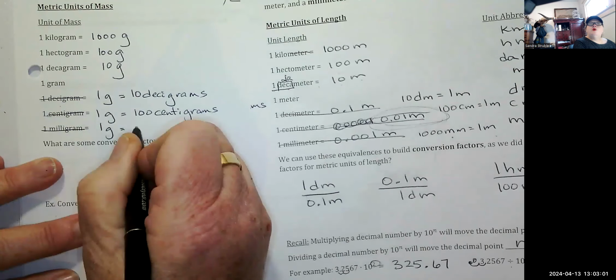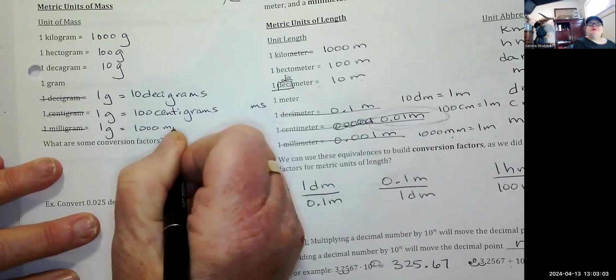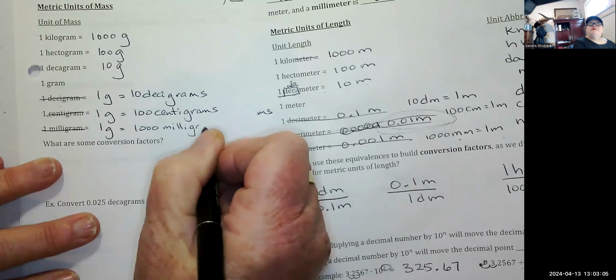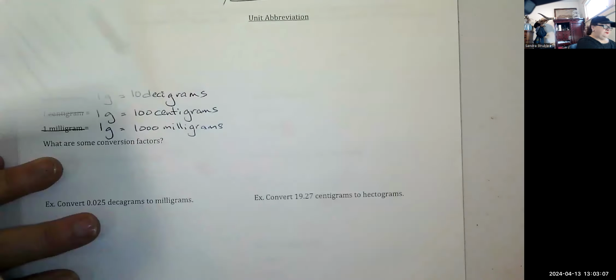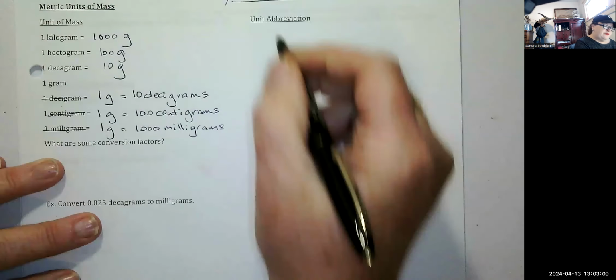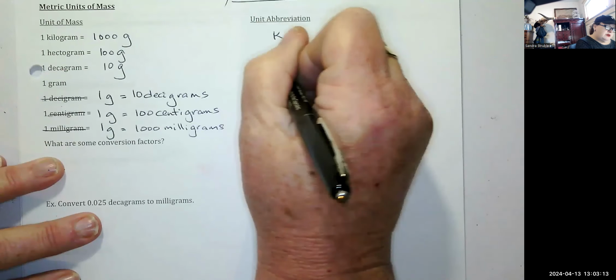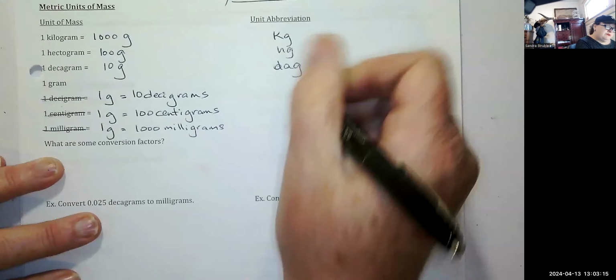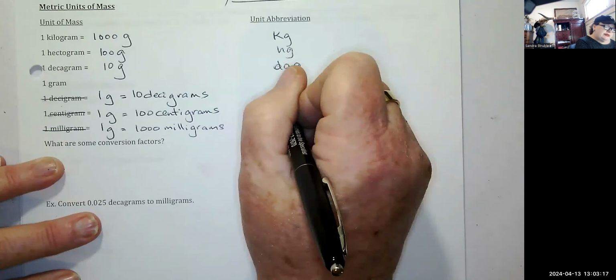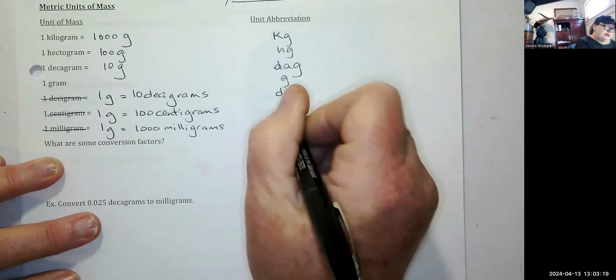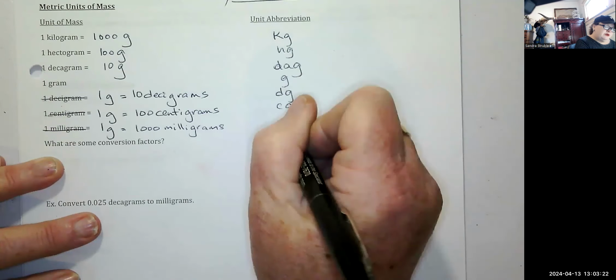And 1 gram is equal to 1,000 milligrams. Okay. For abbreviations, they're still the same. Kilogram, hectogram, DAG is decagram, and then there's gram. Decigram is DG, centigram is CG, and then milligram is MG.